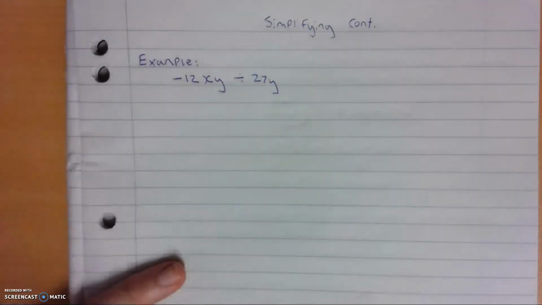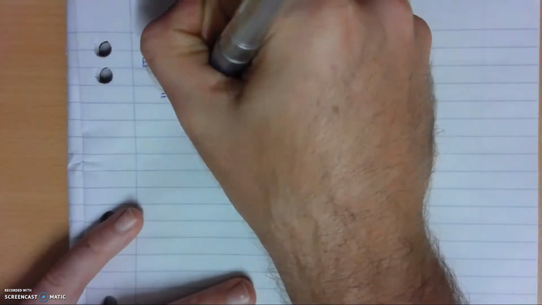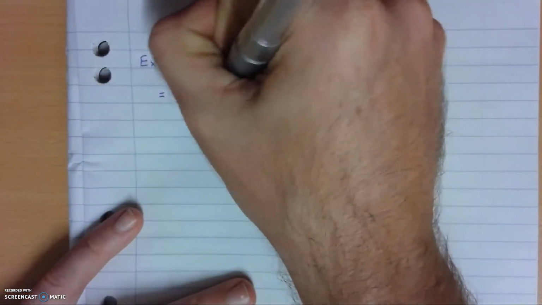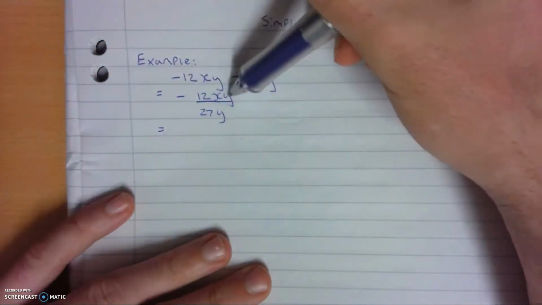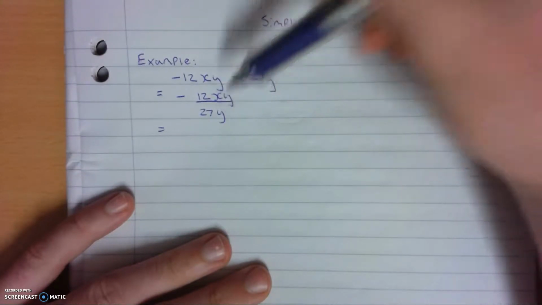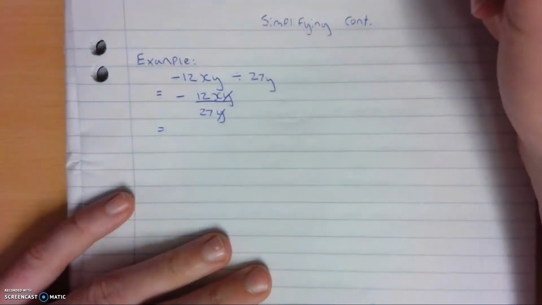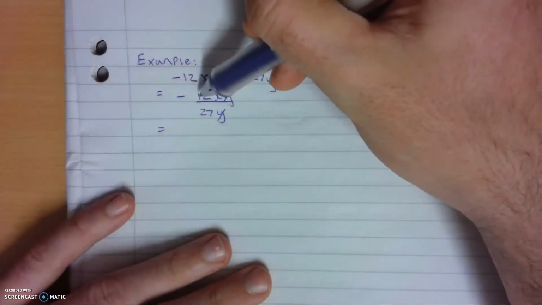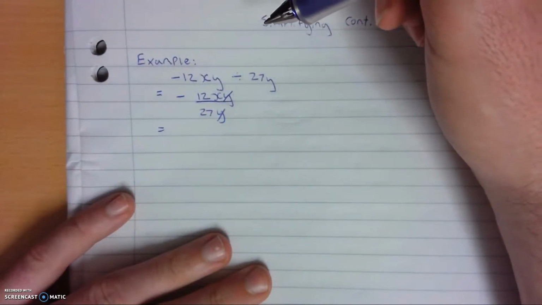So what we're going to do is just chuck that into our fraction format. So that'll be negative 12xy over 27y. All right, so first things first, I can cancel out my y's because I have a y on this side and a y on this side. So I can get rid of that y, get rid of that y. And I'm left with negative 12x and 27 on this side as well.